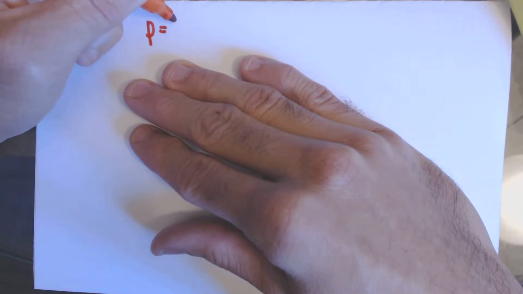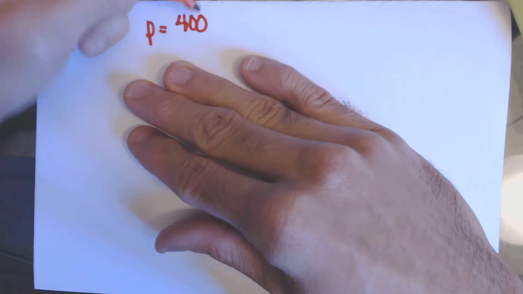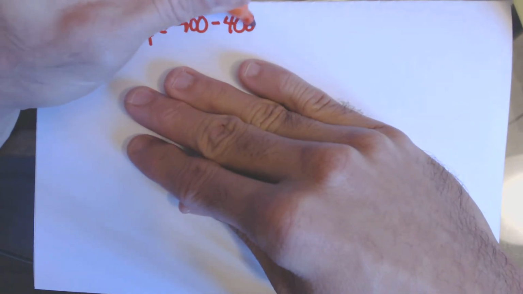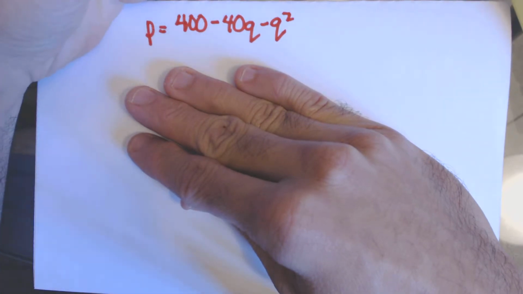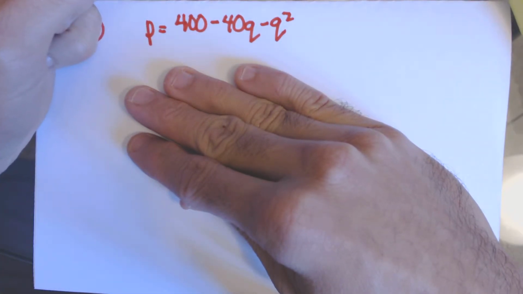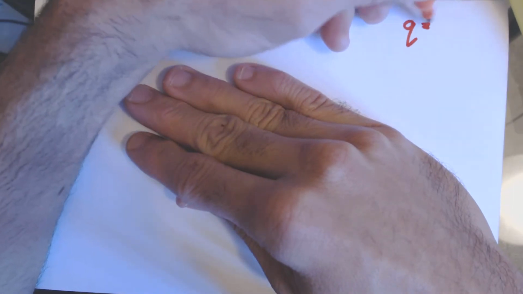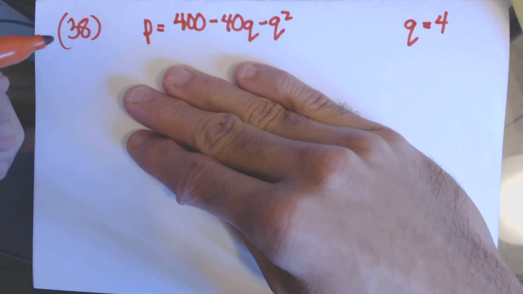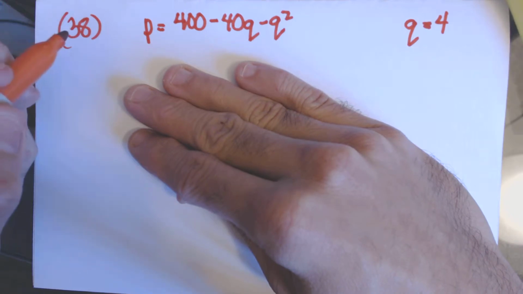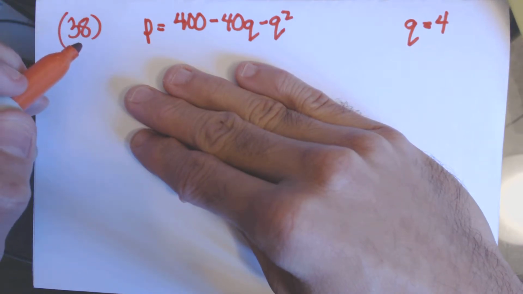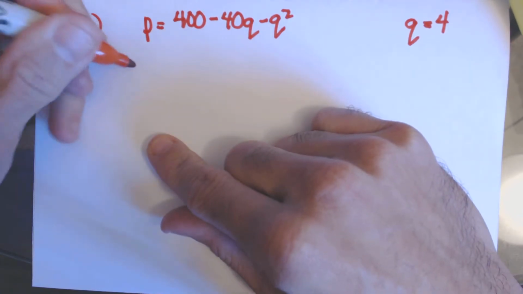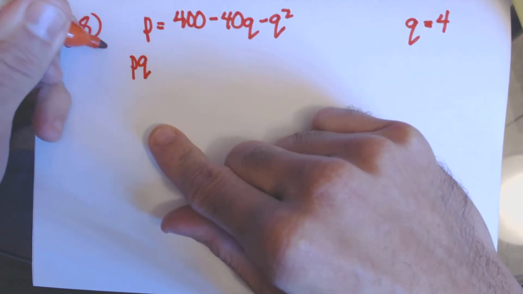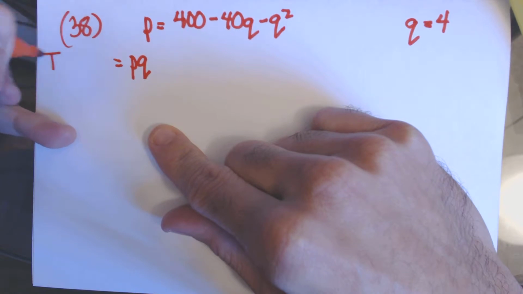So we have 400 minus 40Q minus Q squared. The question is, how fast is marginal revenue changing when Q equals 4? So again, we need to get marginal revenue, and then we need to take the derivative of marginal revenue. But first we need a revenue function, so we need to multiply P times Q, which is going to be our total revenue.